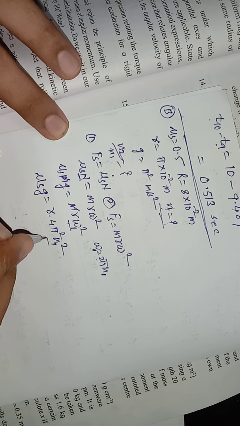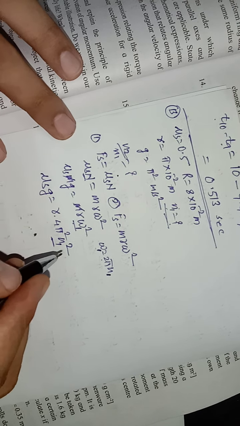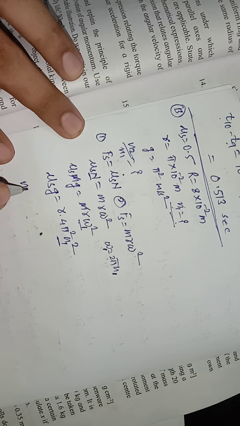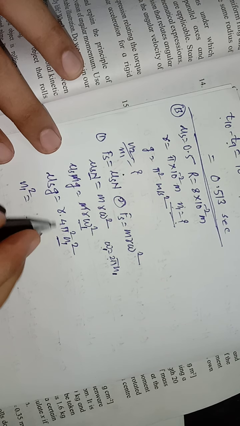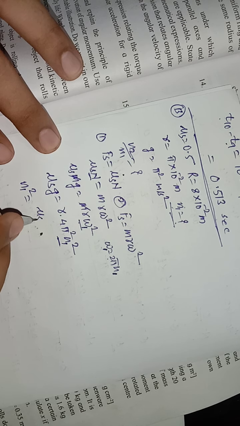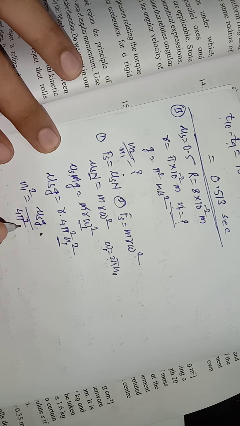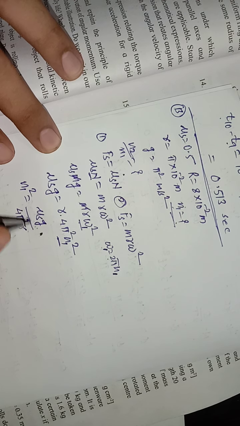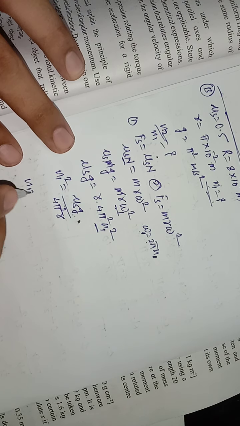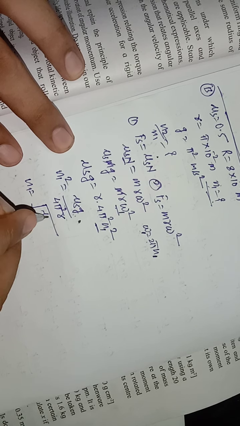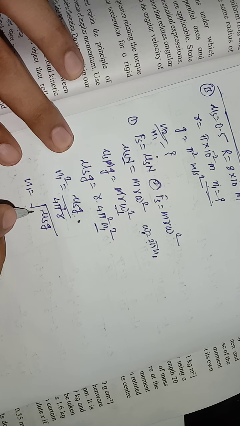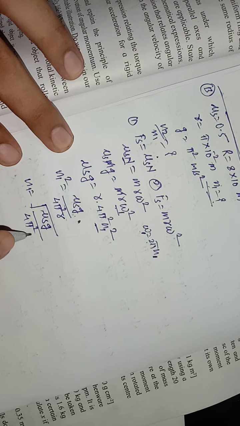We have to find the magnitude of this n1. So make n1 square the subject: n1 square is equal to mu s g upon 4 pi square r. That means n1 is equal to under root mu s g upon 4 pi square into r.